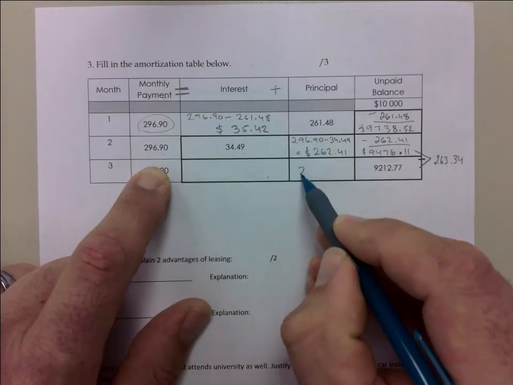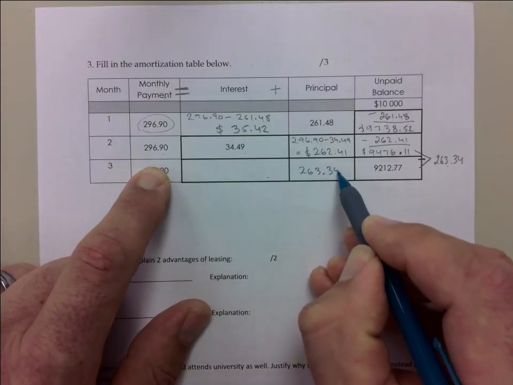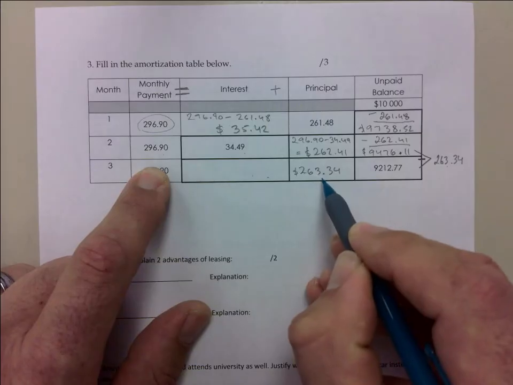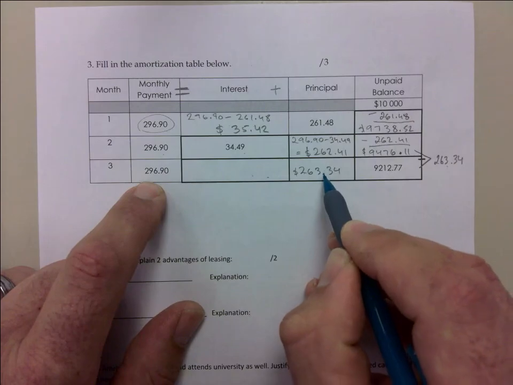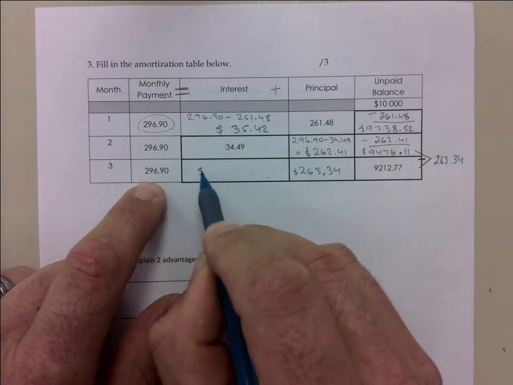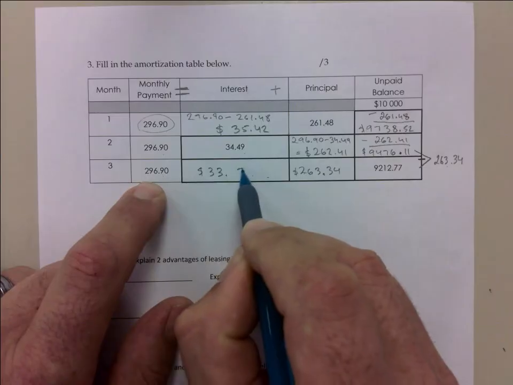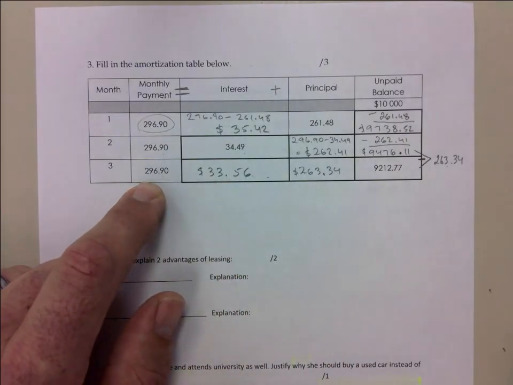And it's that number that is inserted into the principal here for the third month. Now that you have this, you take that away from the payment, and you get 33.56 as is.